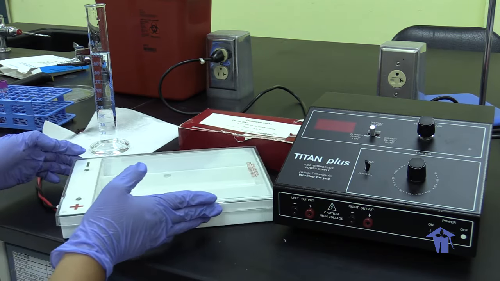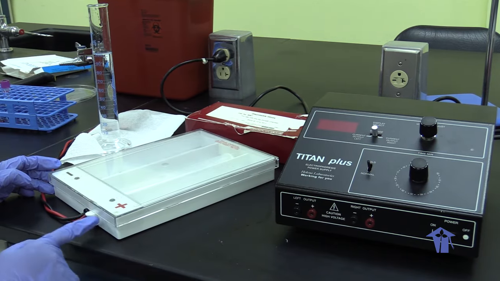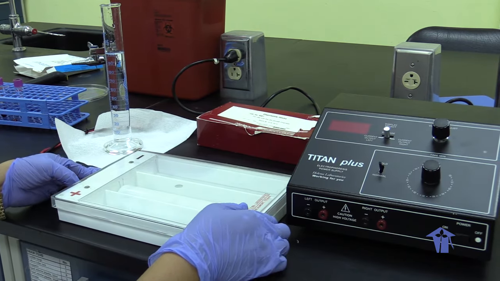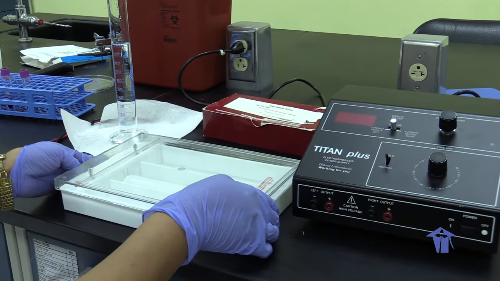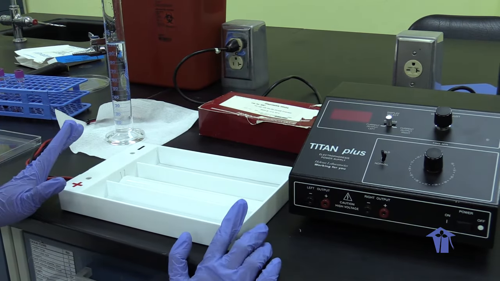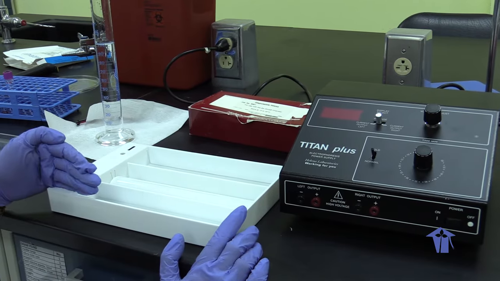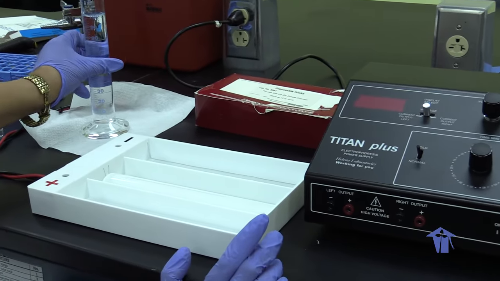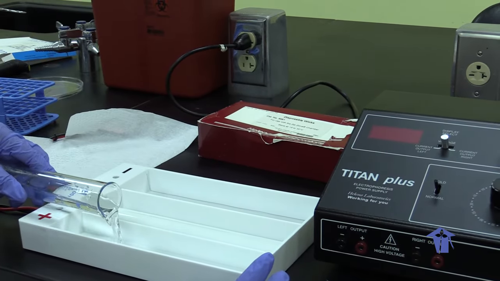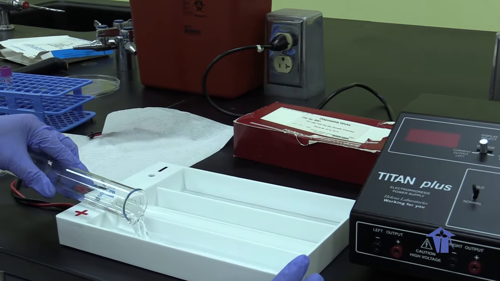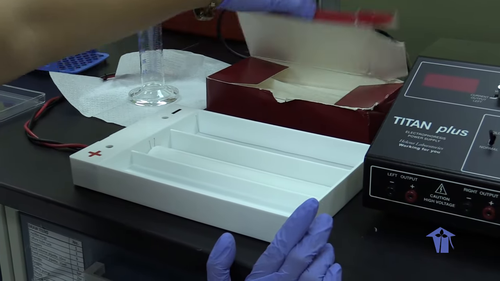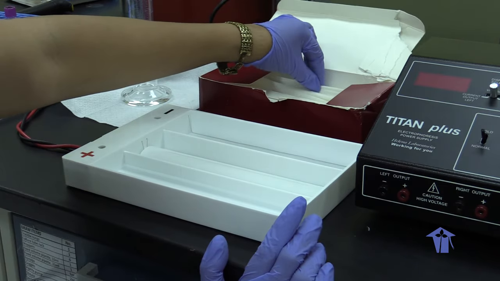The manufacturers place something here, and that's where you're going to put your thumb, and your index finger goes underneath. Able to remove. The buffer goes to the outer chambers, and 100 milliliters of the buffer goes into both sides.